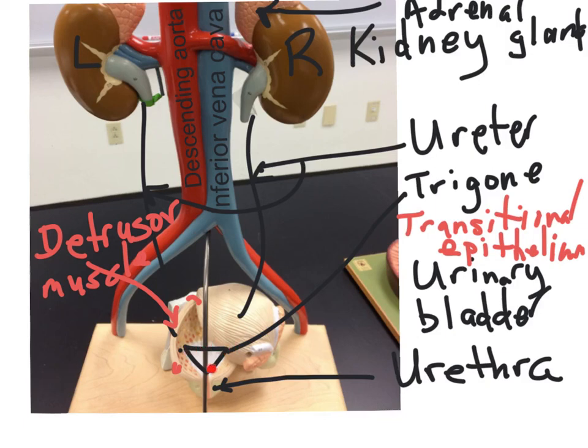White triangular structure, the trigon. The little patches or pockets of red, that is our transitional epithelium. And then we have this outer band here representing the detrusor muscle, which is a band of smooth muscle that's involved with contractions to help with urination. All right, hopefully that'll help y'all.